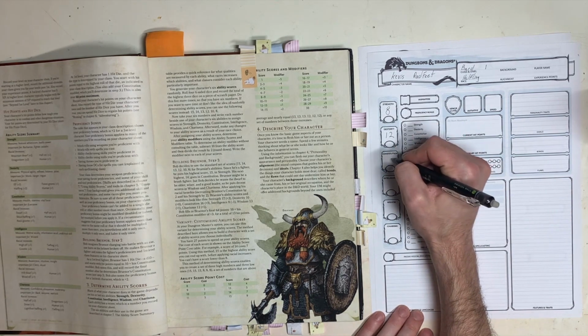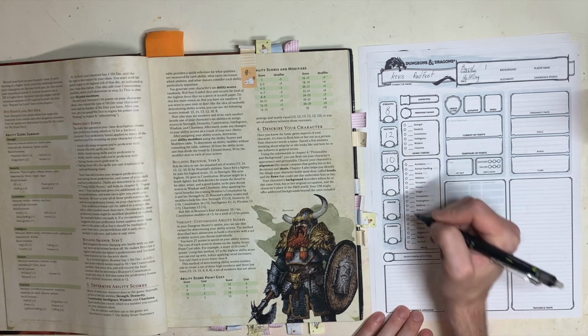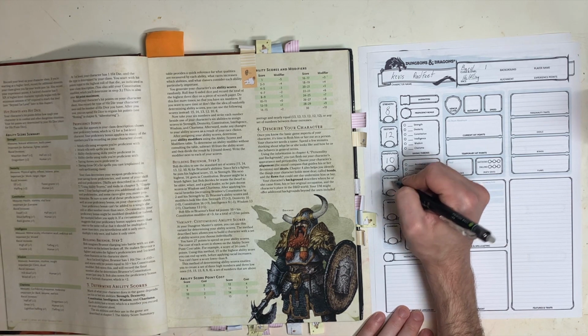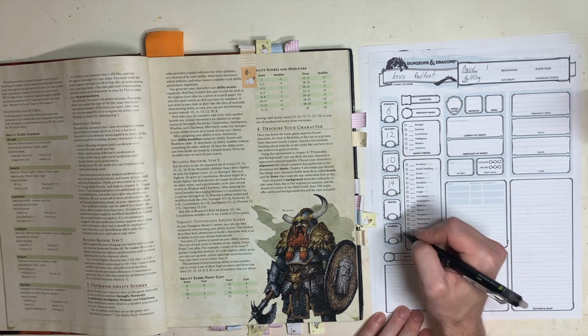Constitution I don't think is going to be particularly important. That is a measure of how tough you are. I don't think my bard Kevis is going to be very tough. Intelligence, I think that is pretty important. I think I am going to go ahead and make that a 14.